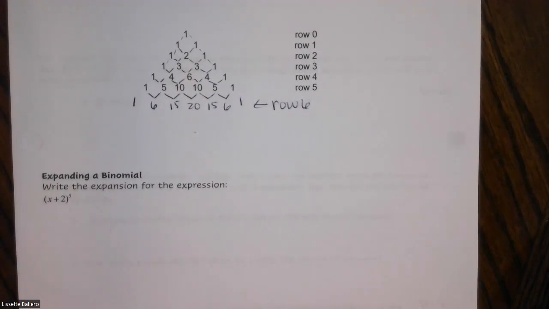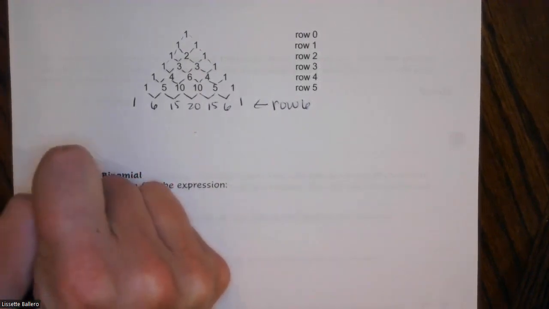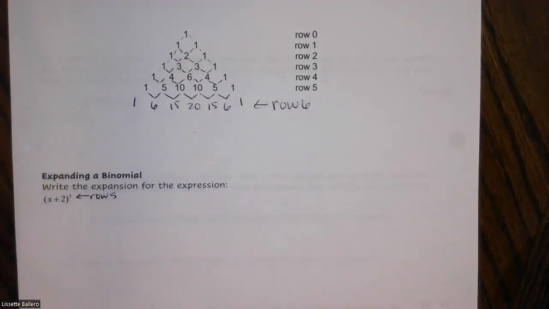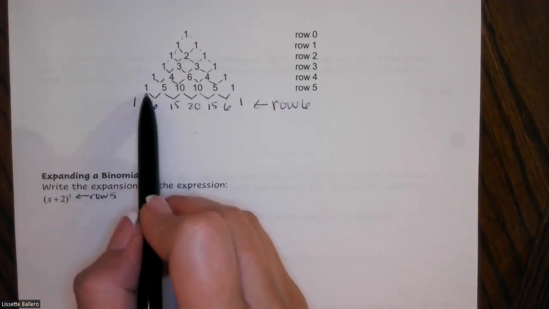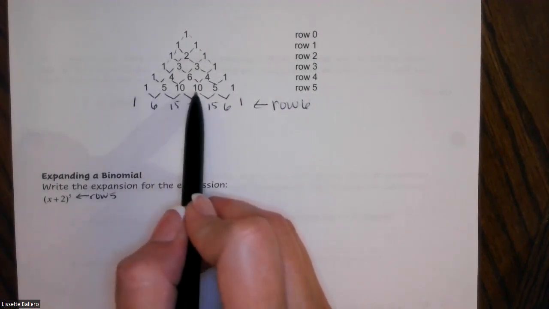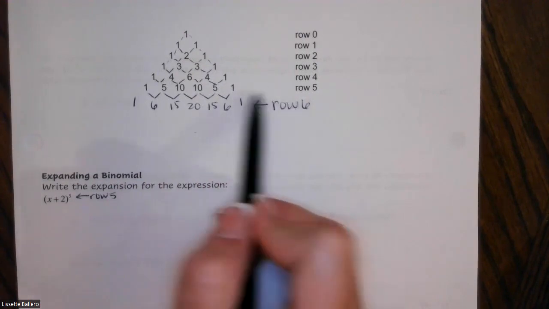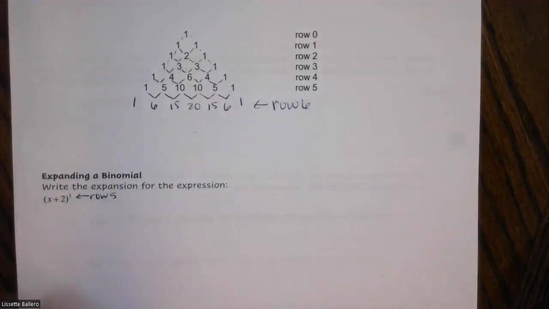So we're going to look at this one right here, and it says write the expansion for the expression of x plus 2 to the 5th power. We would not want to multiply x plus 2 times x plus 2 times x plus 2 5 times. That would get tedious. But if we use this pattern, we start with this part right here, row 5. We're going to want to use these coefficients right here on row 5: 1, 5, 10, 10, 5, and 1. That's our row 5. That's what we're going to use for this one.